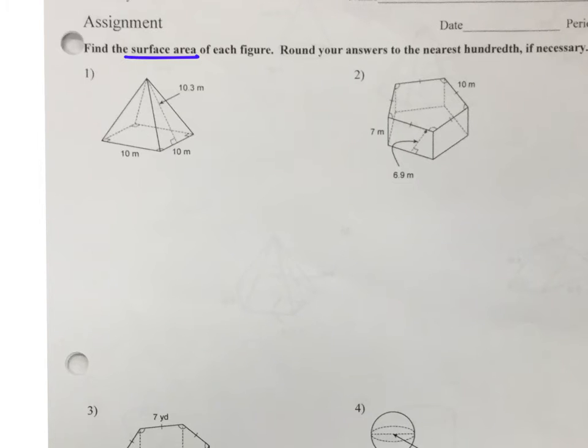You can look on the formula sheet, and it says T equals, for total surface area, 1/2 perimeter of the base times the length plus the area of the base. The base is this shape right here. For perimeter, you add all the sides, 10 plus 10 plus 10 plus 10.